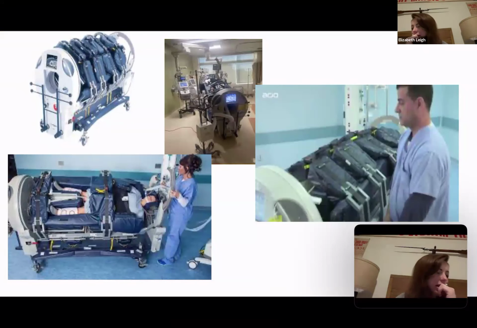This is a rotoprone bed. I couldn't find a picture that was big enough, so I just put in a bunch of pictures to show it. Basically, it does exactly what proning a patient would do, except the patient's more cocooned, right? They're cushioned all around. Instead of being in blankets, it's like this thick mesh, and then the machine rotates them.